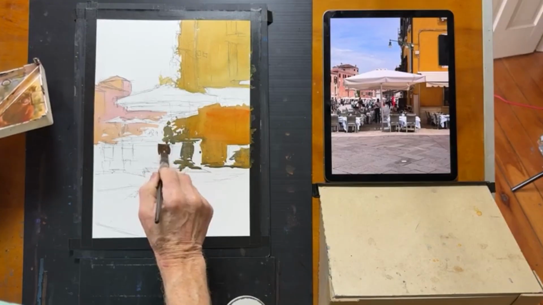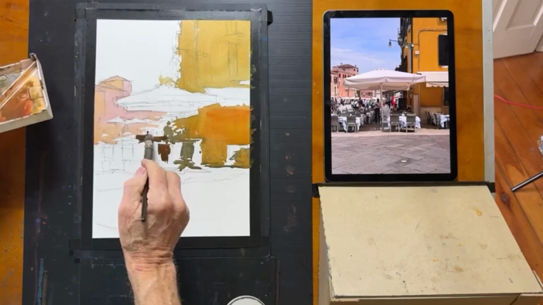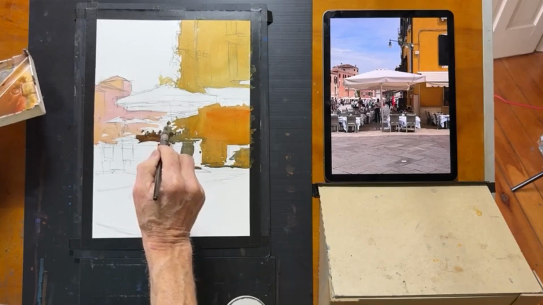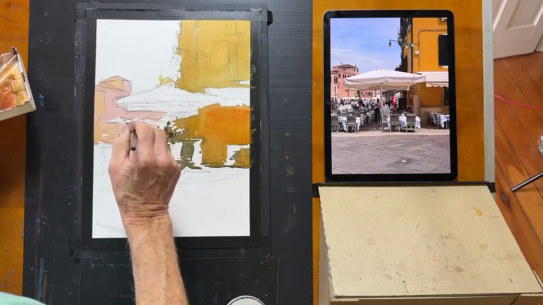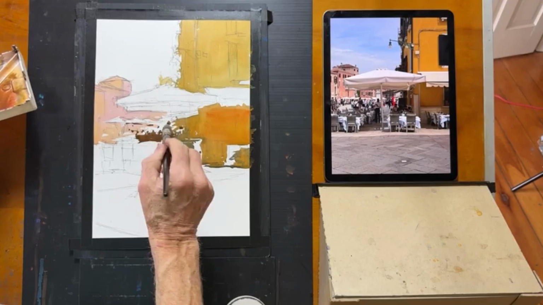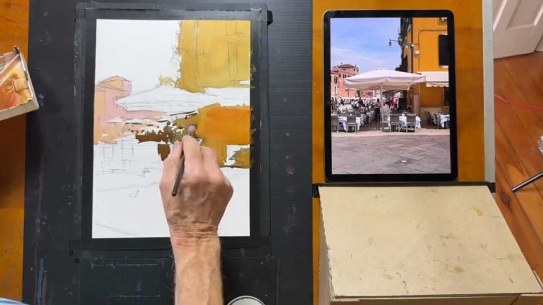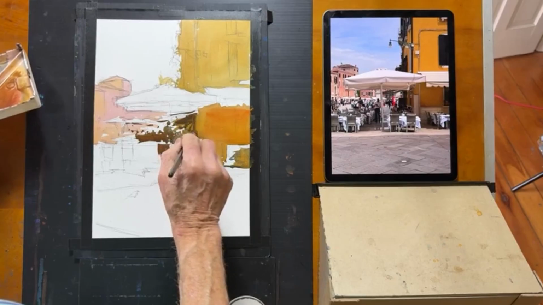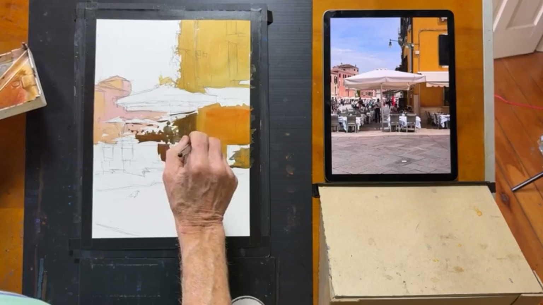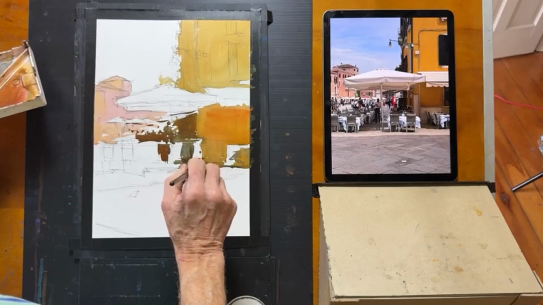Get the chairs. I'm squinting. What do I see? Very dark in there, very dark. Very dark under here.